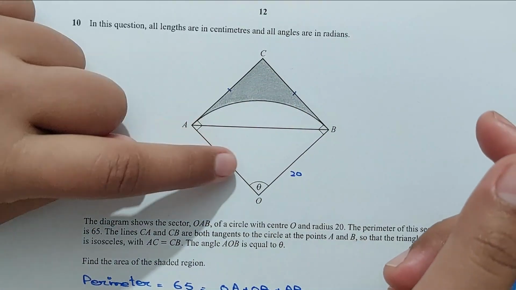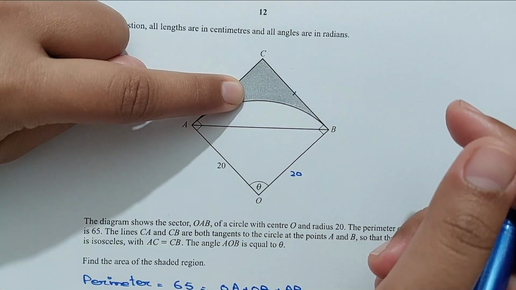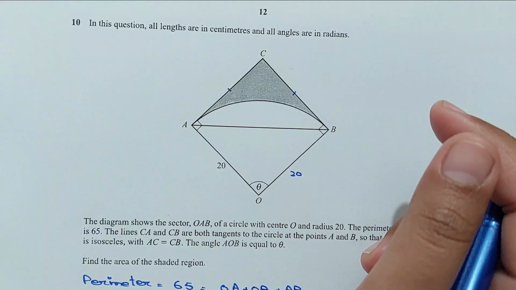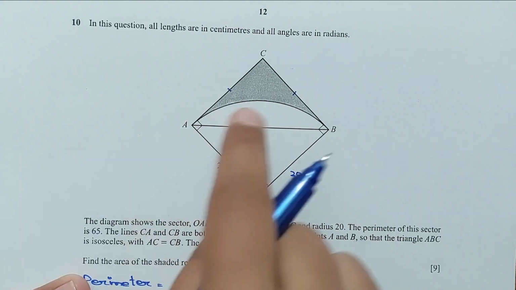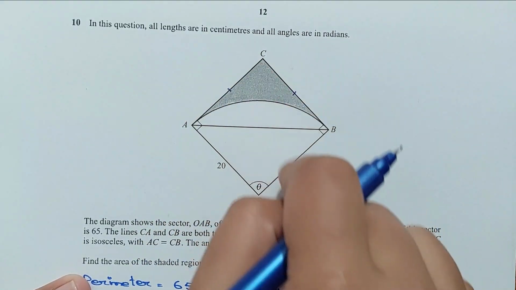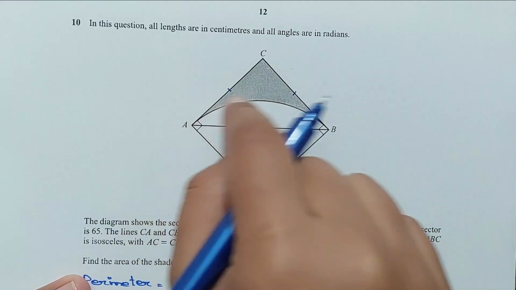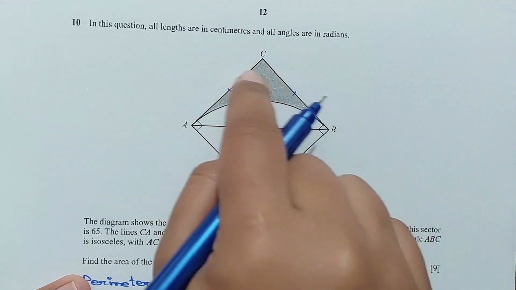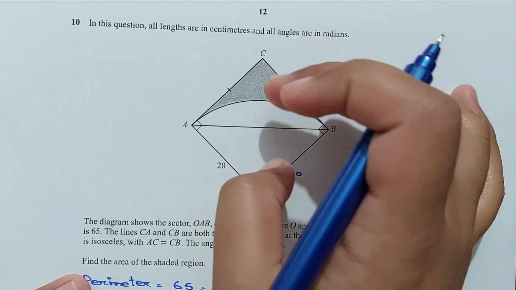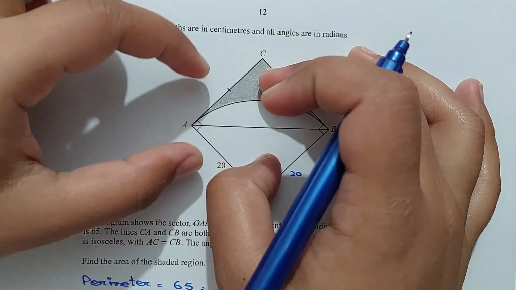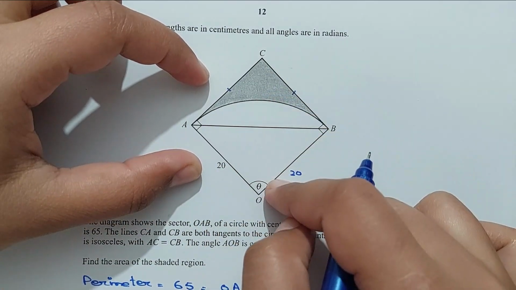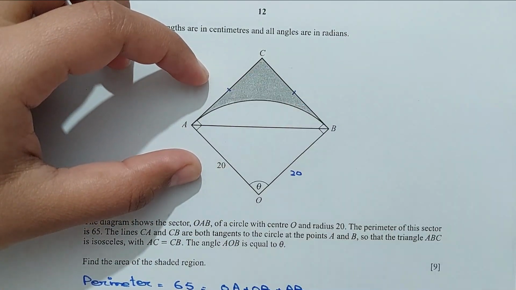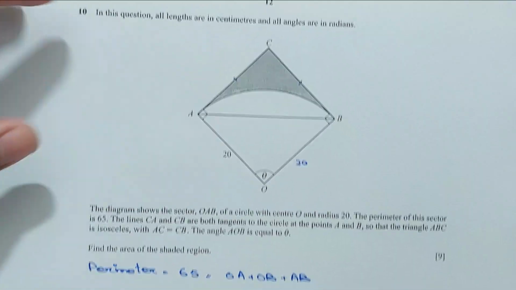Let me calculate the area of the first triangle and the area of the second triangle, and that would be the total area. Then from the total area we have to subtract the area of this sector, because the sector is not shaded, and we will get the shaded area.